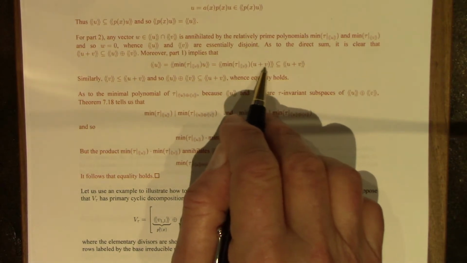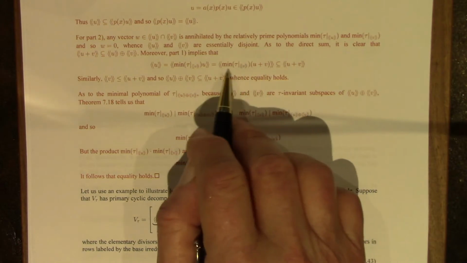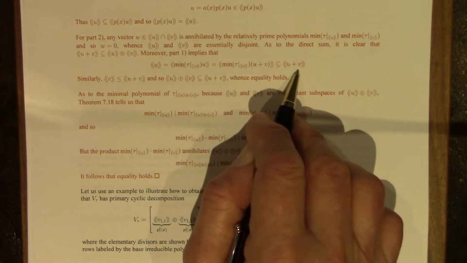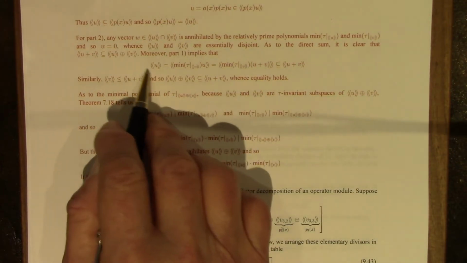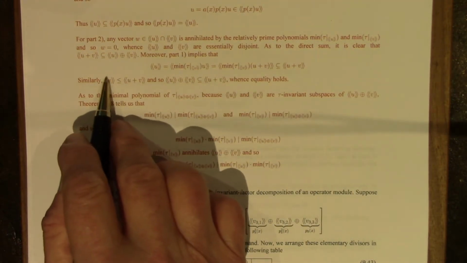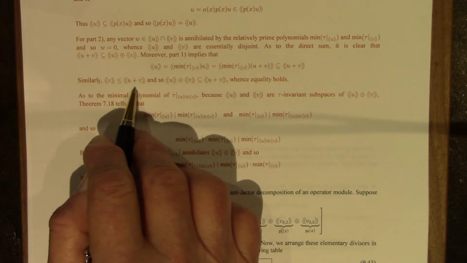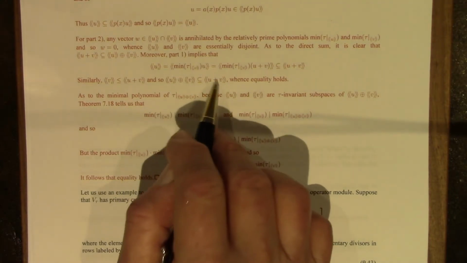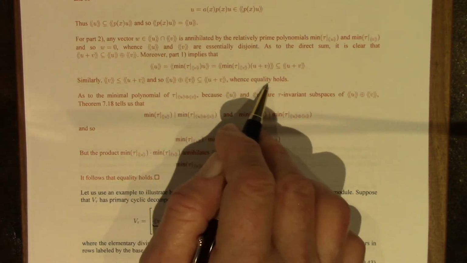We can always toss in v because this minimal polynomial annihilates v. And now this belongs in this cyclic submodule. So we have this cyclic submodule is contained in this one. Similarly, the cyclic submodule generated by v is contained in here. And so the direct sum is contained. That's the reverse inclusion. And so we get equality.